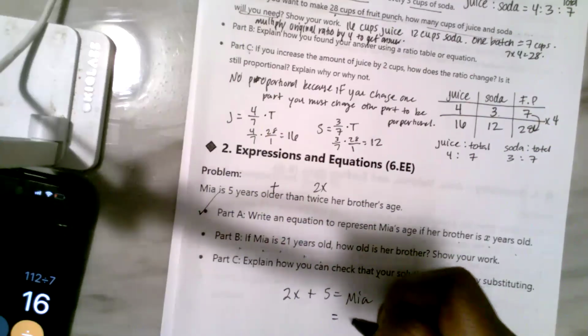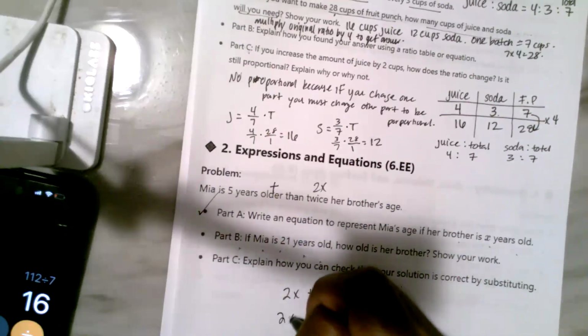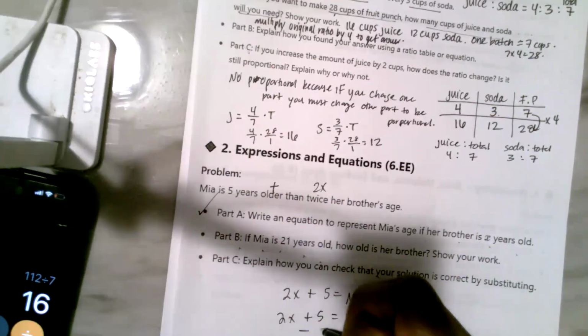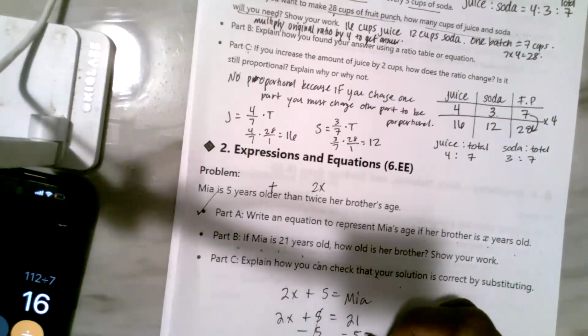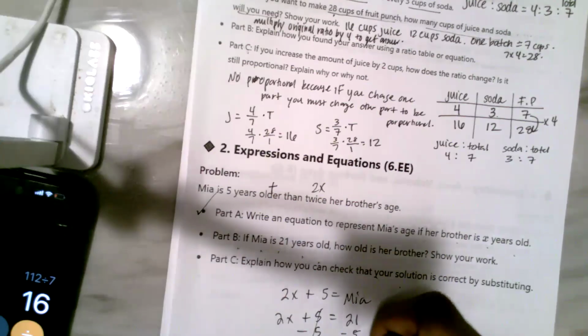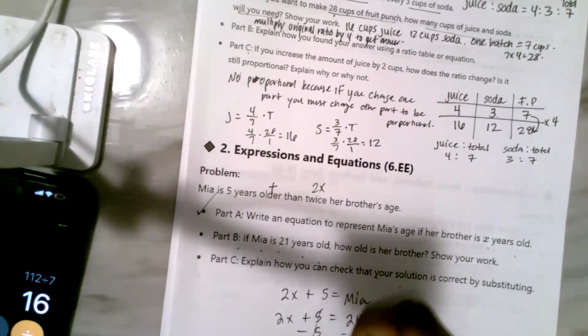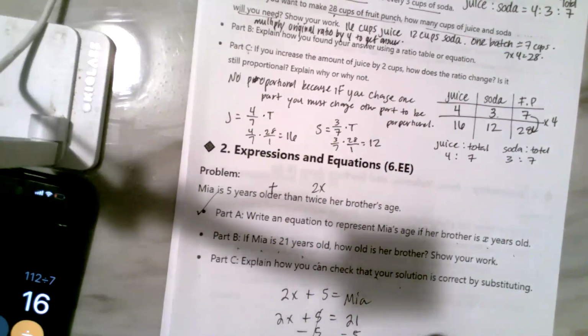If Mia is 21 years old, then how old is her brother? So substitute 21 for Mia. Subtract 5 on both sides. The inverse operation is to divide. Her brother is 8.